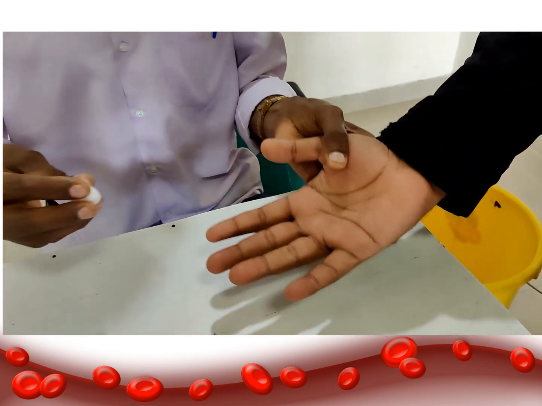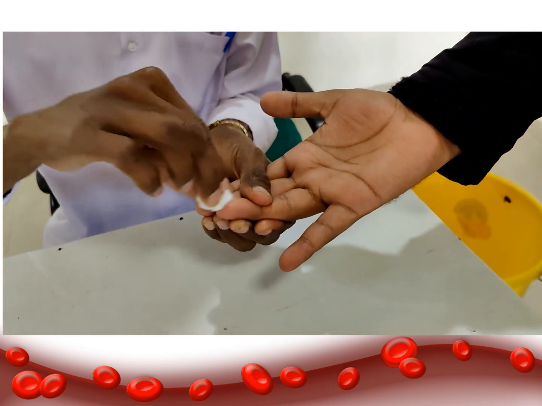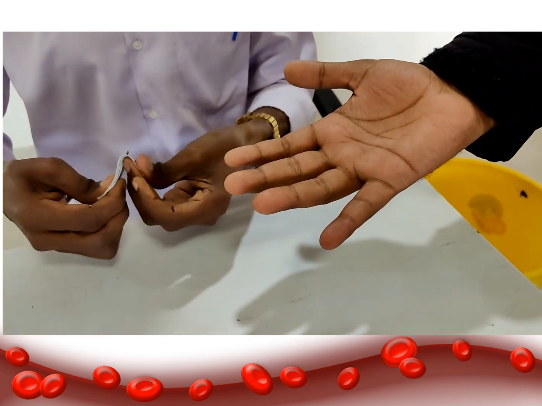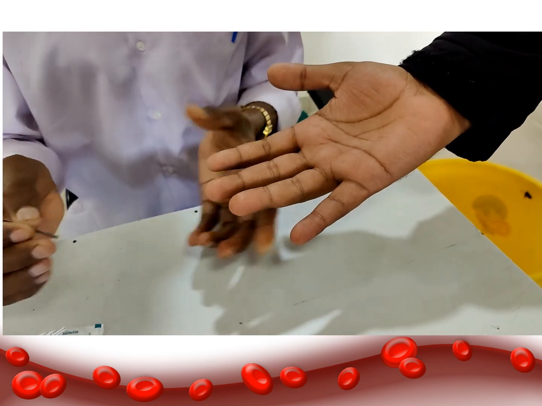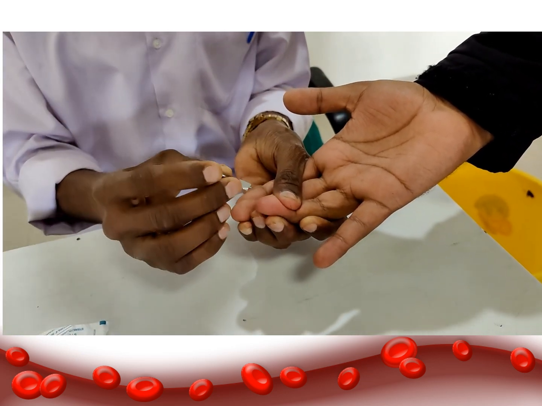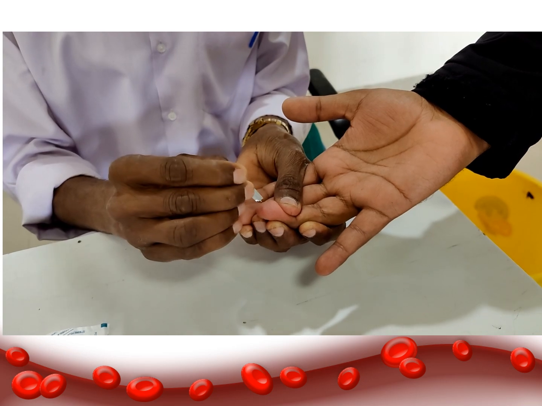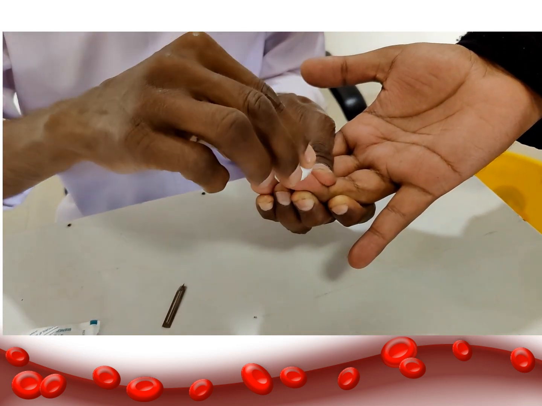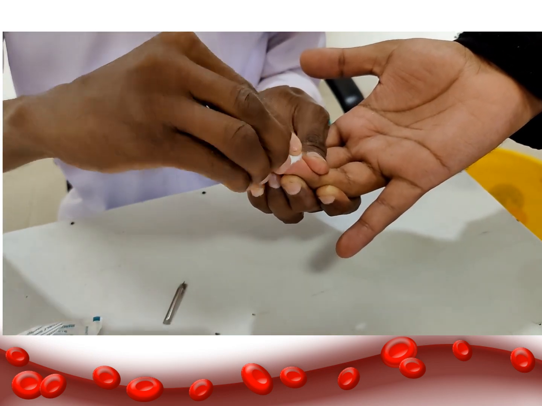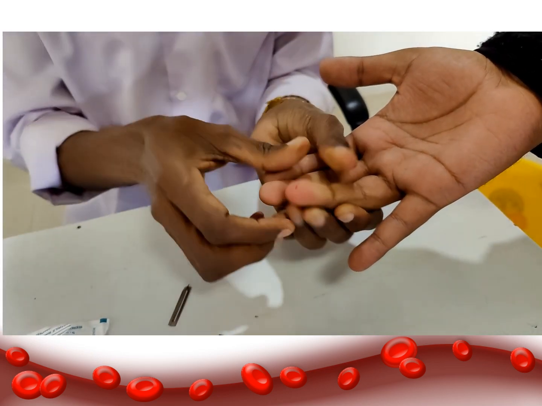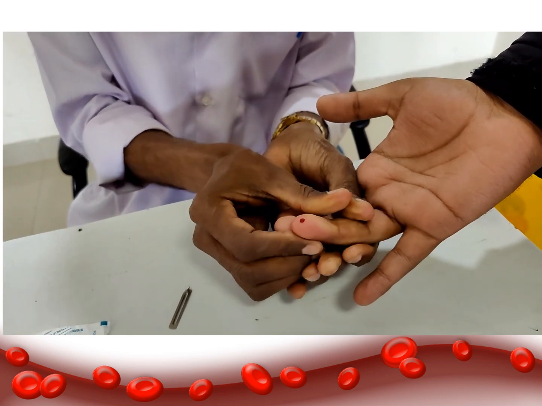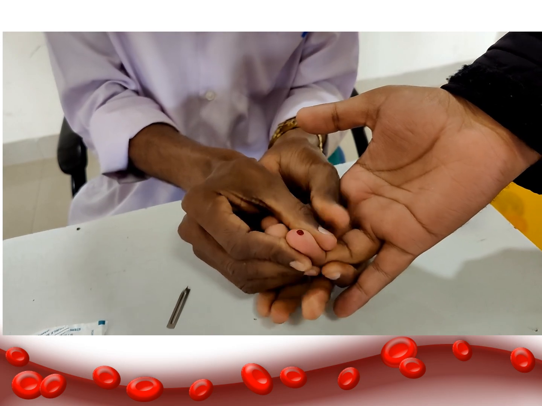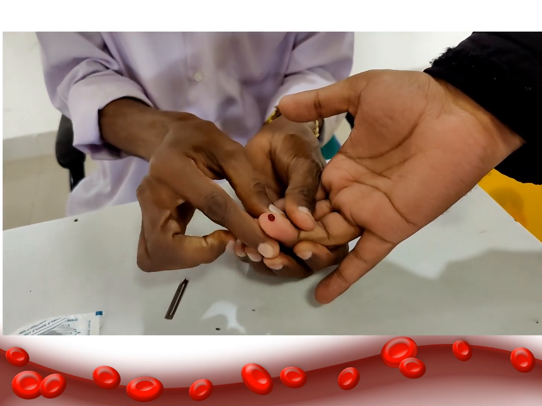So here is the practical video. First we have to prick the finger under aseptic precautions, that is, we have to sterilize the finger. Now we have to prick the finger, the ring finger. Then we have to wipe out the first drop, and then make the second drop properly. The blood drop should be present properly so that it is easy to suck into the pipette.